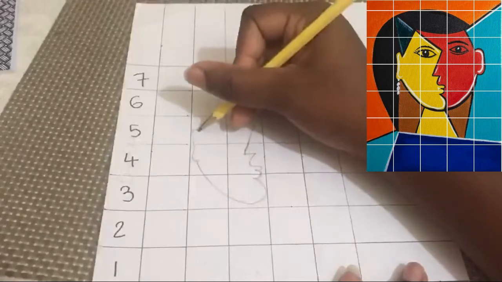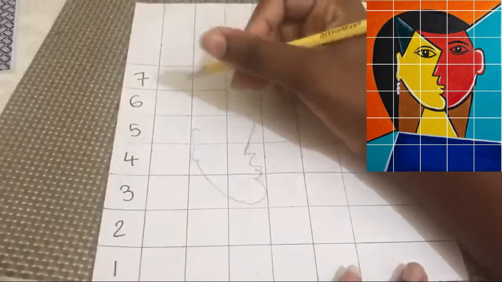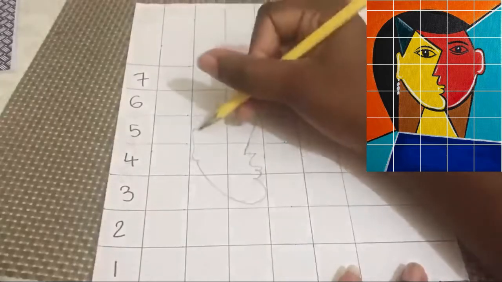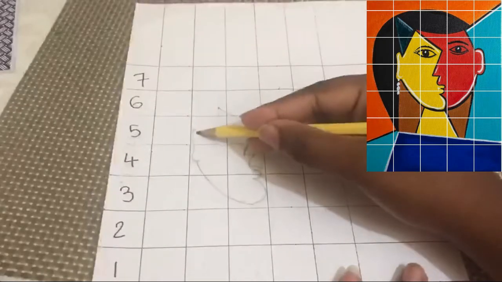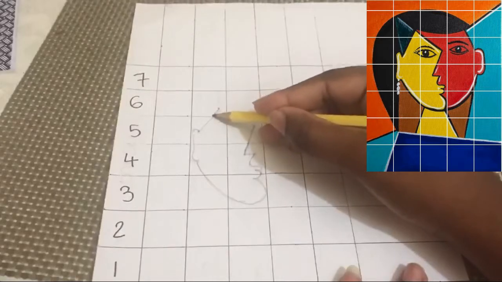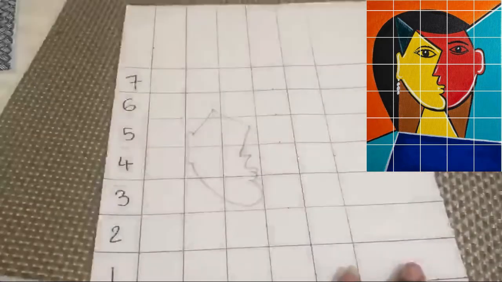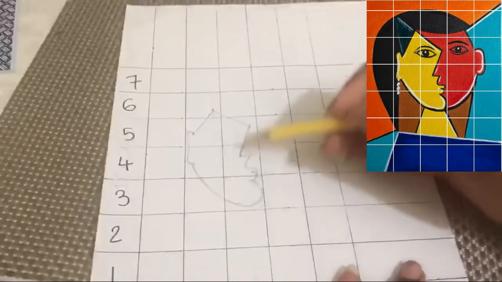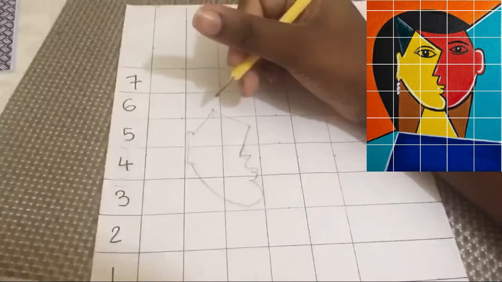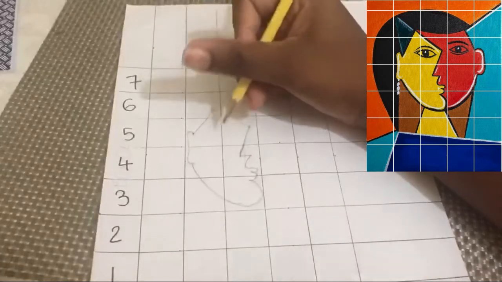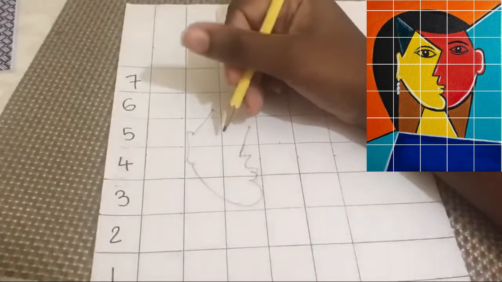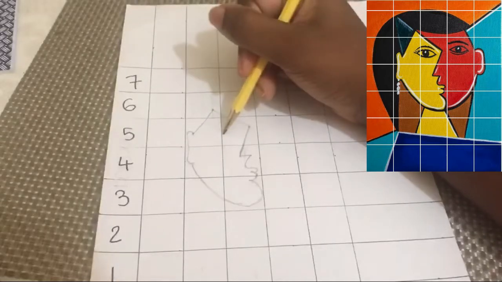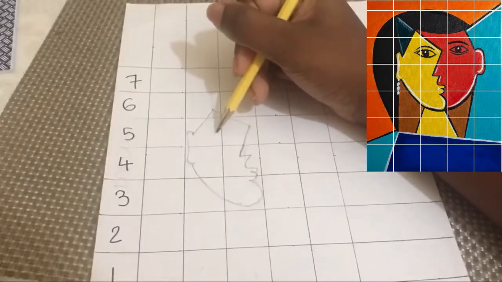And then from where the ear stops right here, we know that this dot here is connected to this dot using a straight line. So I'm just going to create that line by connecting those dots. So we already have blocked in this side of the face. And now I'm going to do the eye in this section to finish up this side of the face. So the eye falls between these 2 squares, but it's mostly in this one and not in this.